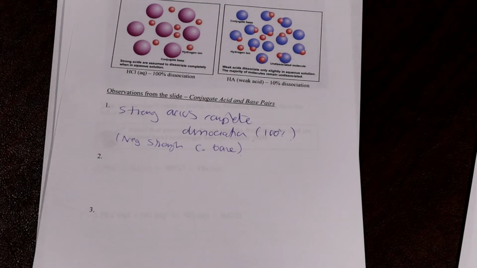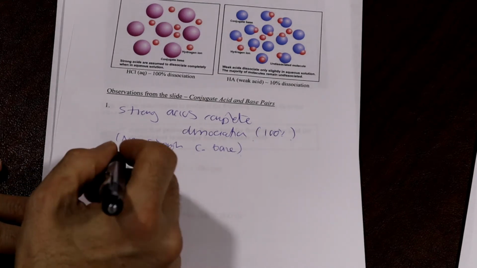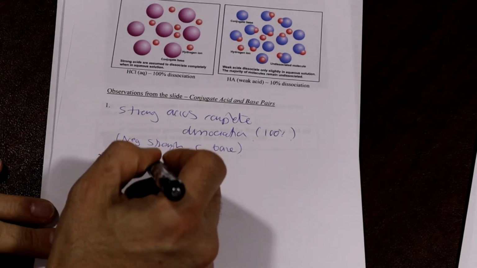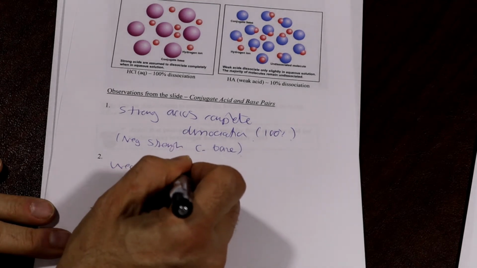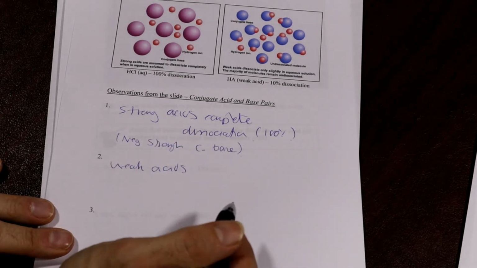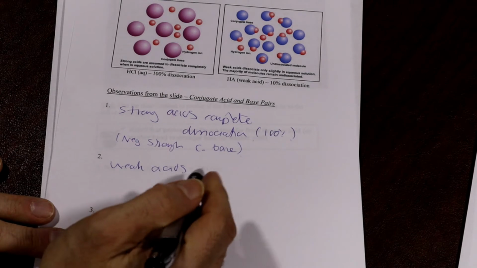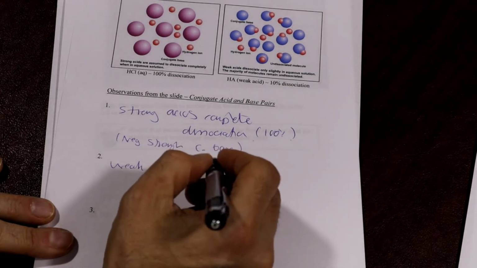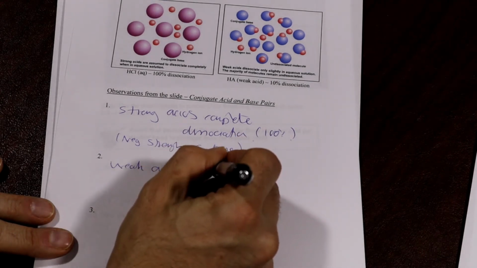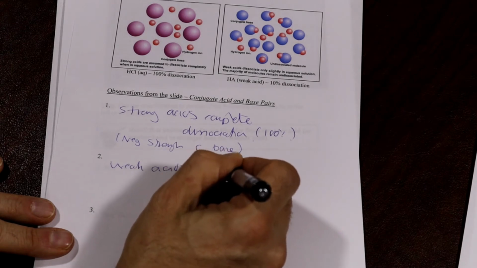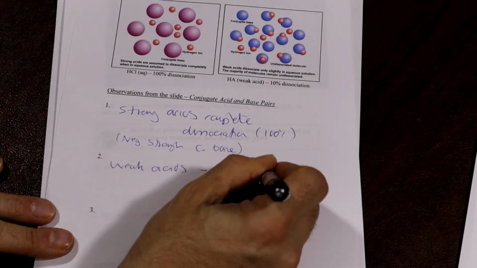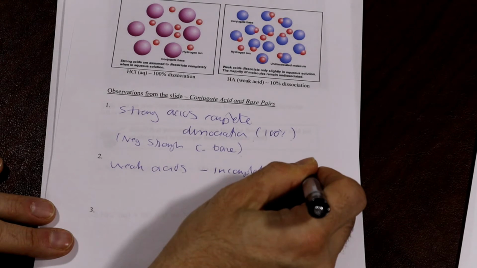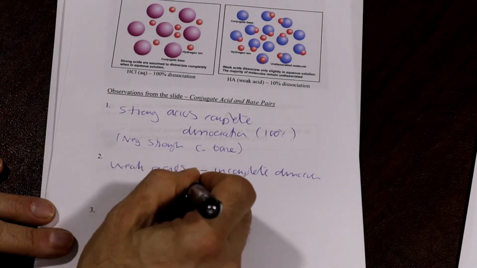Now, in terms of weak acids and bases, you can apply acids and bases together. Weak acids have incomplete dissociation. They're in equilibrium.